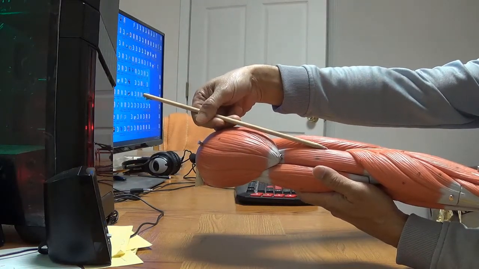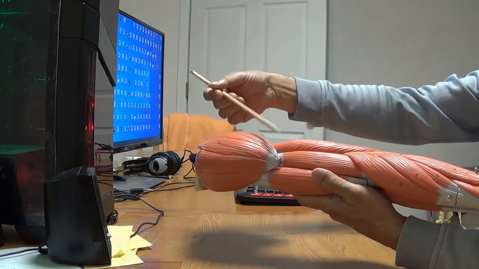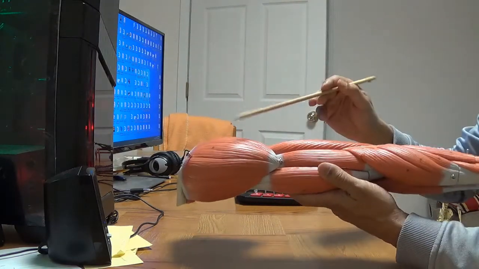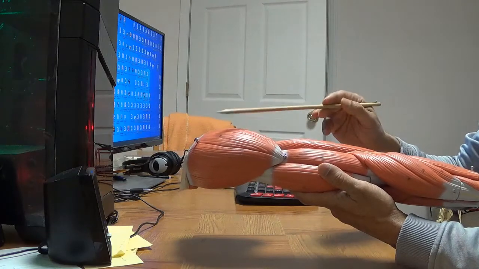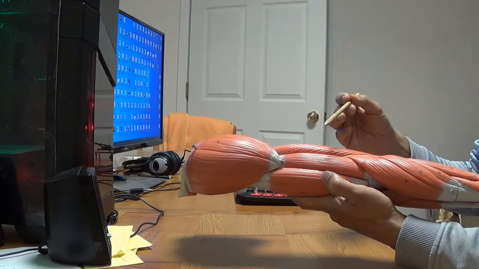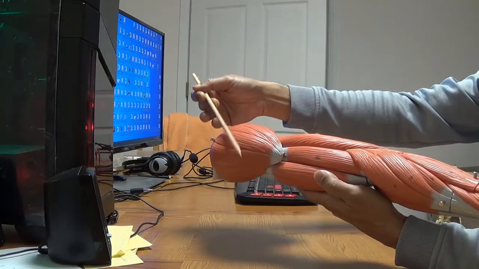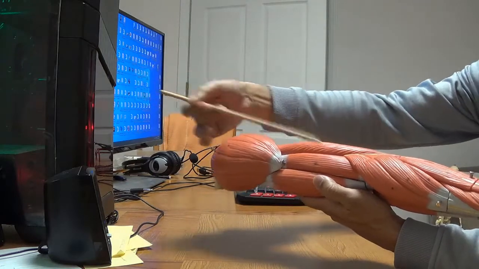It moves the arm outwards, away from the trunk. Always remember, the muscle moves the body part towards it. So this muscle is attached to the side, so it will move that way, towards it.